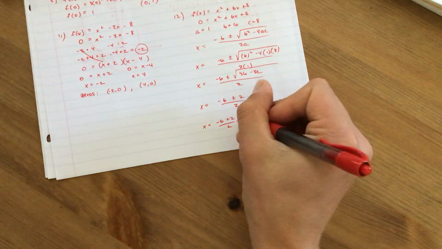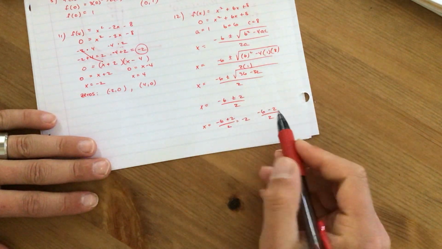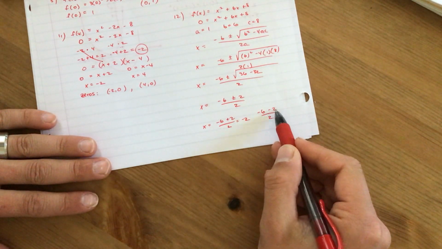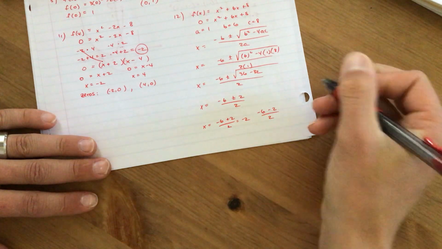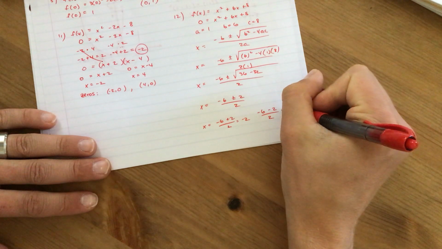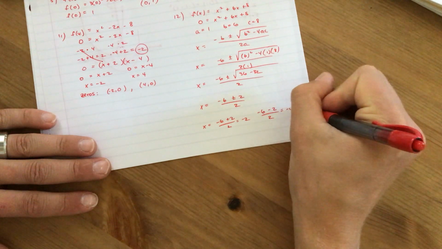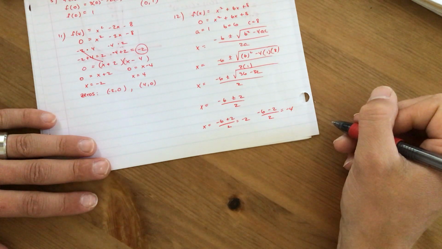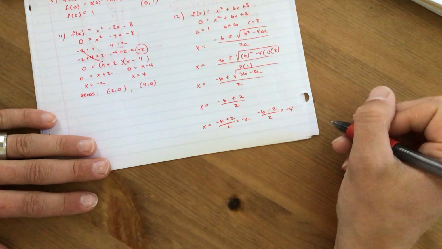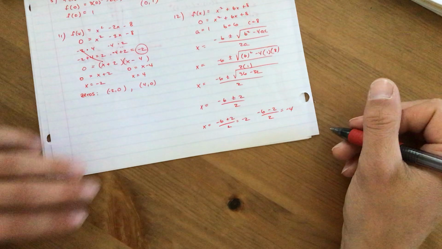Negative 4 over 2 is negative 2. Negative 6 minus 2 is a negative 8. Negative 8 over 2 is negative 4. Negative 2 and negative 4 are our answers for this function here.